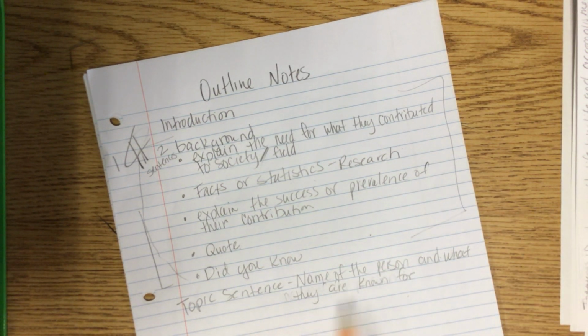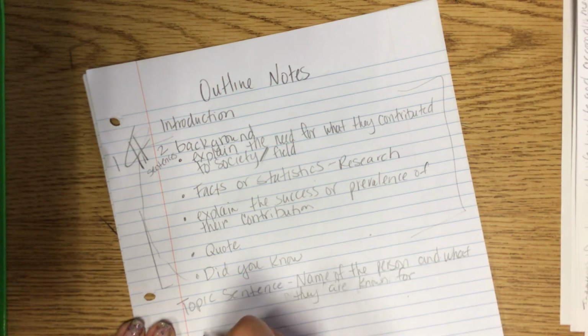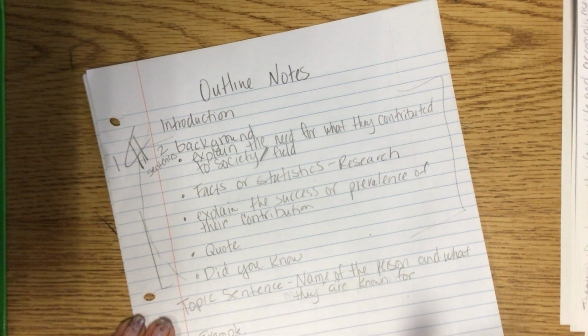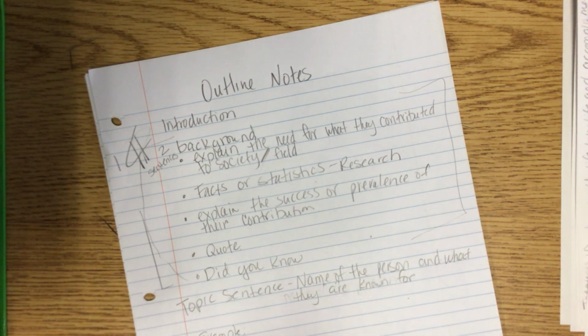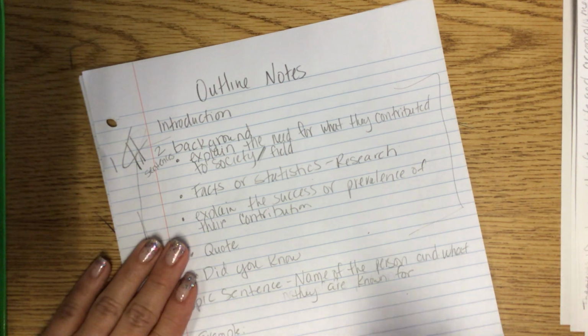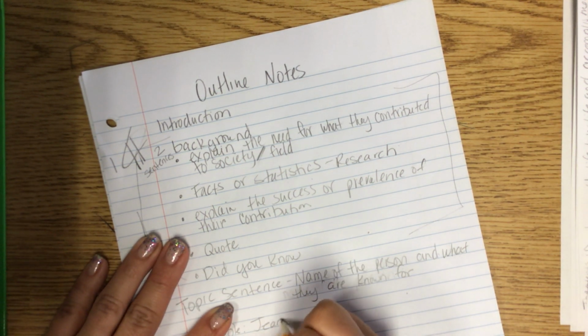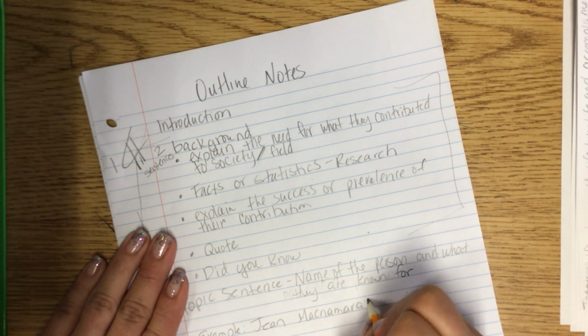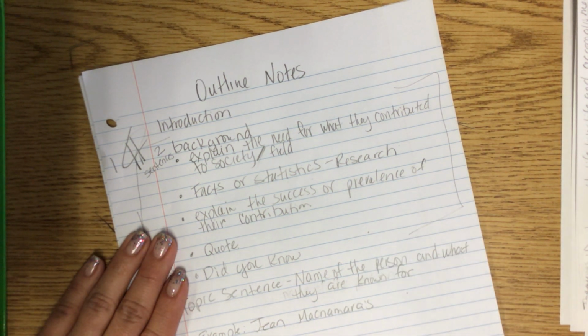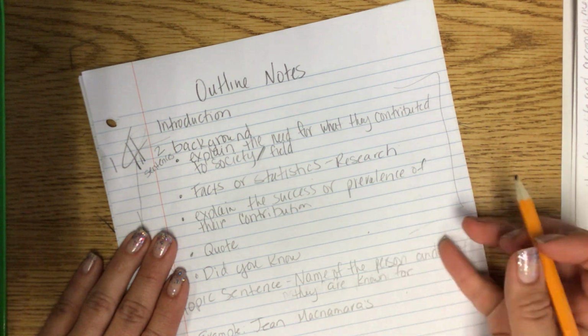The name of the person and what they're known for. Okay, so here's an example. You don't have to write this example down, although I do suggest it so you have some kind of formula, okay? Okay, so Jean McNamara, so I'm just going to start with her name. And I'm going to use the word contribution.